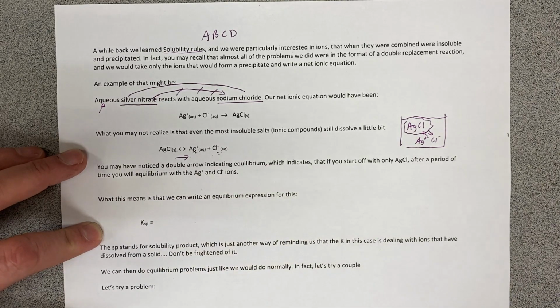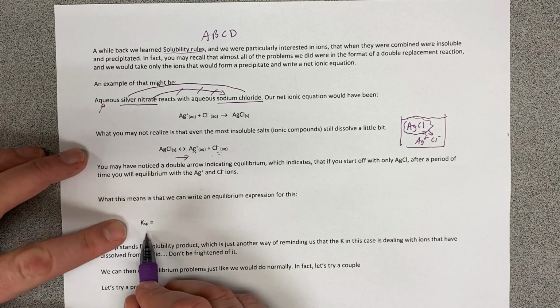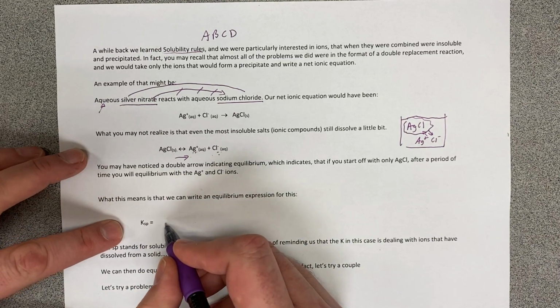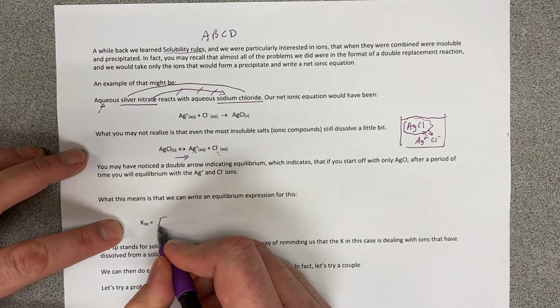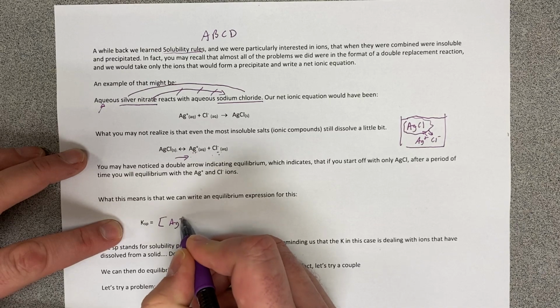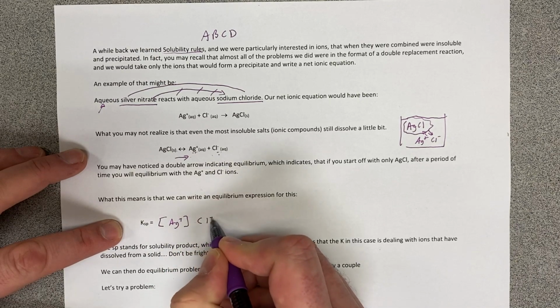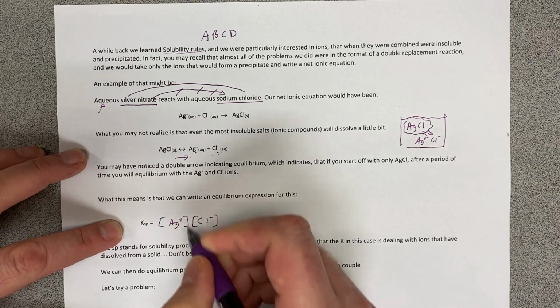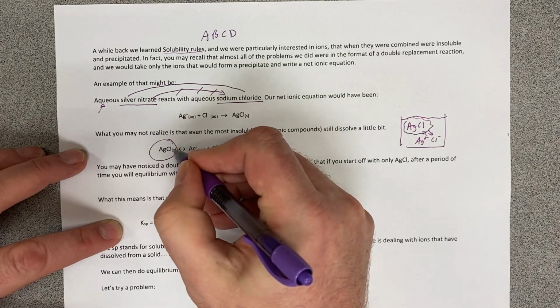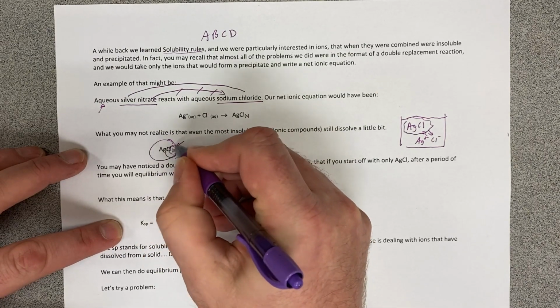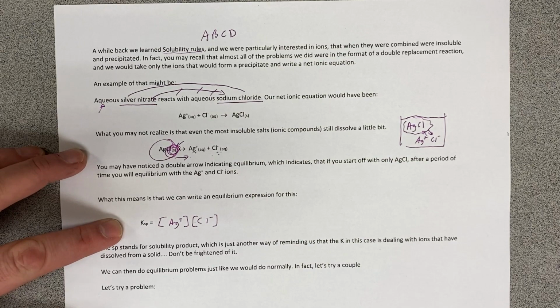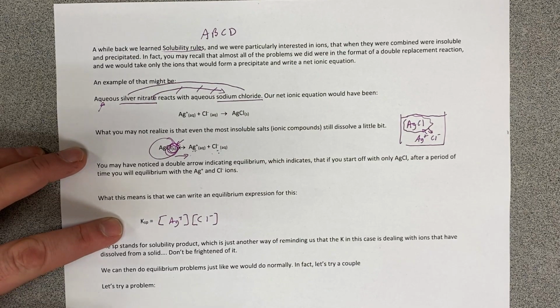Now, the fact that we have an equilibrium going on means that we can write an equilibrium expression. We sometimes call that the law of mass action. I've given this little prompt for you here, and if I were to write this, it would be Ag+ times Cl-. Now, you may be thinking, but wait, what about this? I want to point out this one thing right here. That is a solid, is it not? And solids never make it into our equilibrium expression.